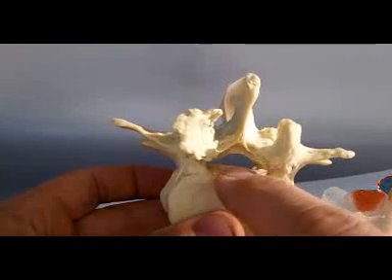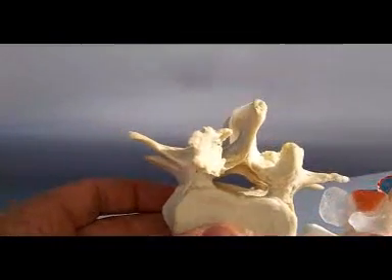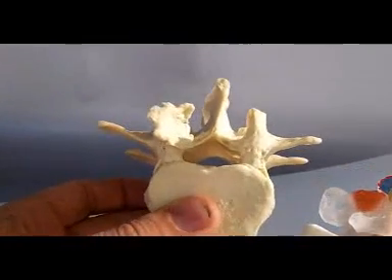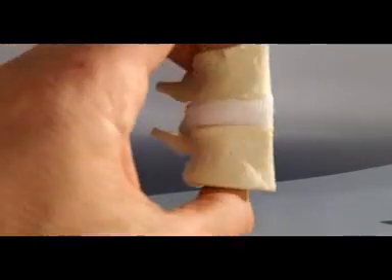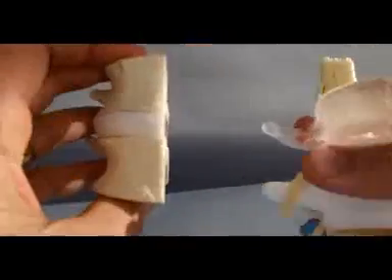So when this gets below 10 millimeters, then that's when we start thinking about it being stenotic. So I want to show you a couple more here. This is a recent model that I created. It's a mid-sagittal, which means it's kind of split, right? Split right down the middle.